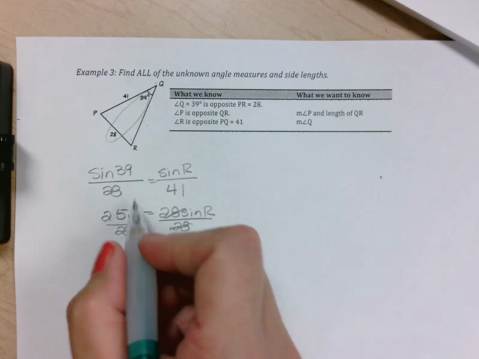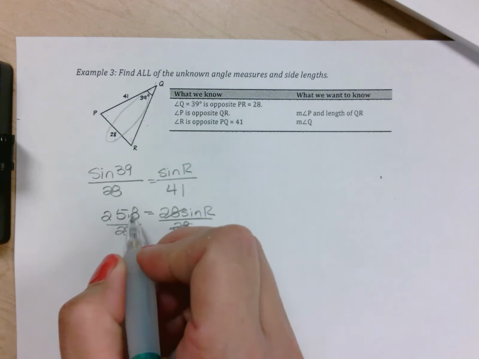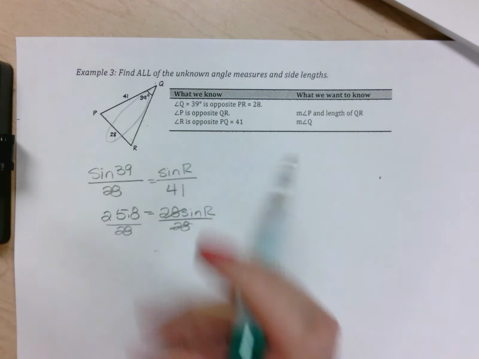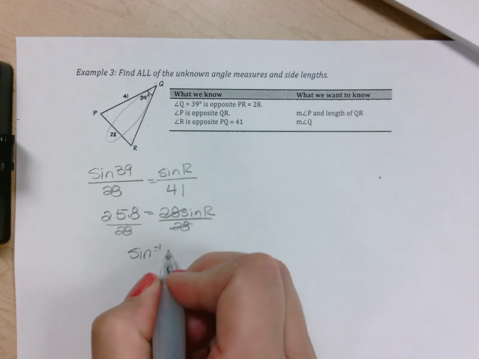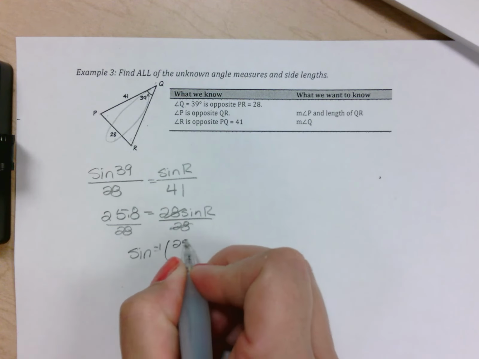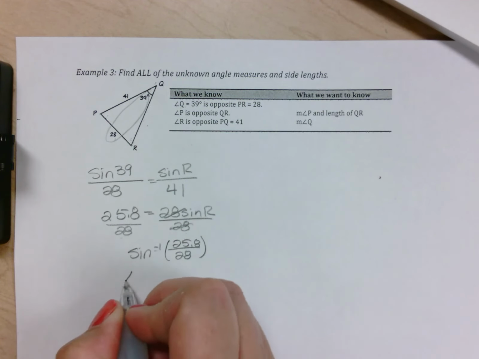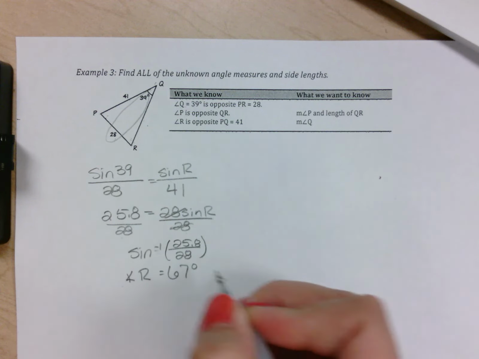Now, before we can actually do this, we're looking for an angle measure. So we don't want to just divide this and say that that's our angle measure. We actually need to do the inverse of sine. So we're going to do sine to the -1 power of 25.8 over 28. And we will find that the measure of angle R rounds to 67 degrees.